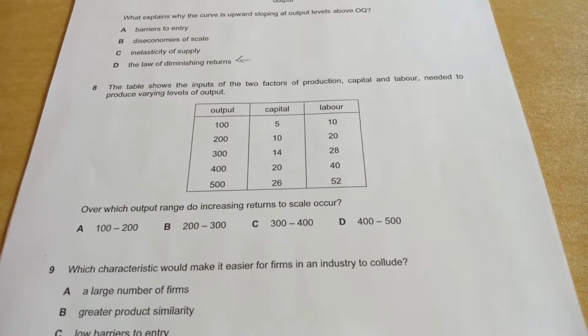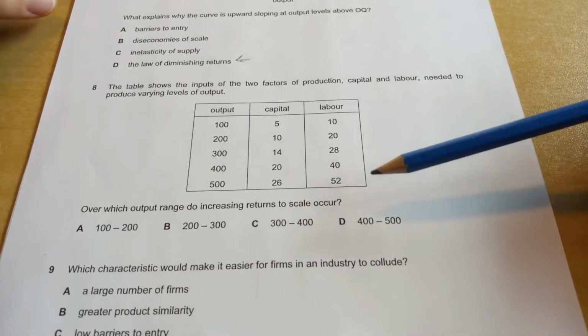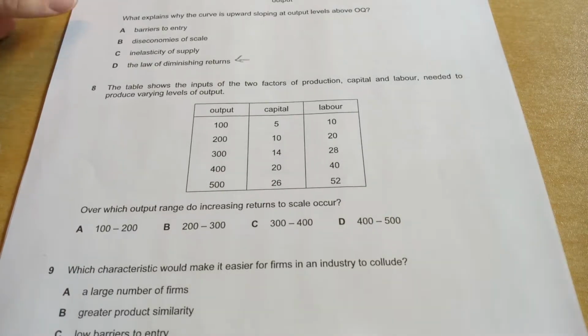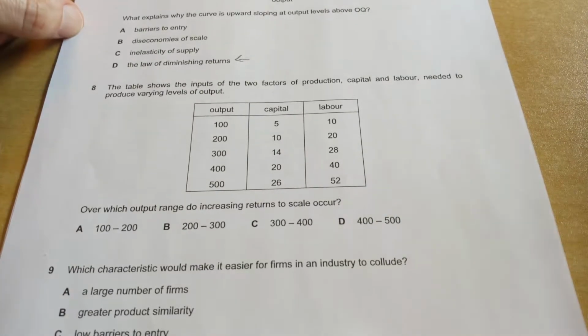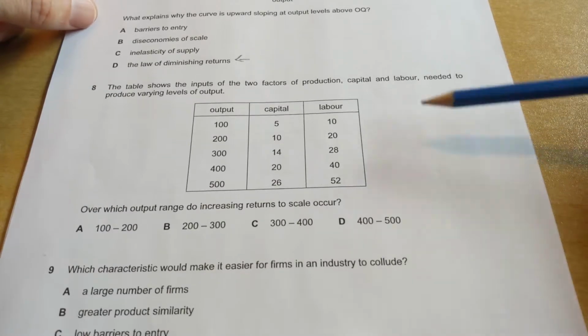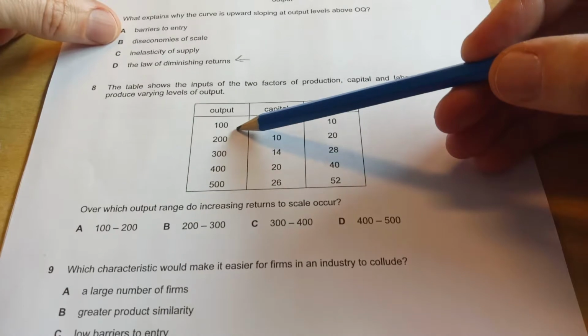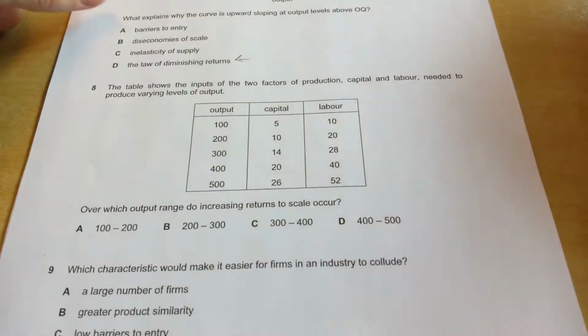The table shows the inputs of the 2 factors of production, capital and labour, needed to produce varying levels of output. Okay, so over which output range do increasing returns to scale occur? Increasing returns, of course, are where you experience higher rates of return from a given level of inputs. So we can see each of these increases in output is at 100.